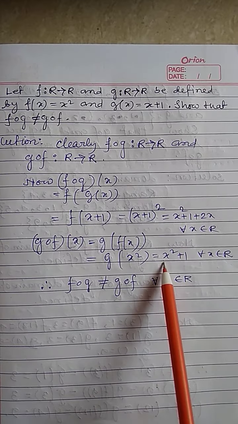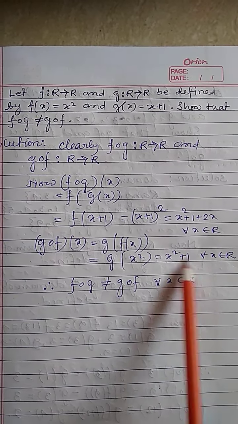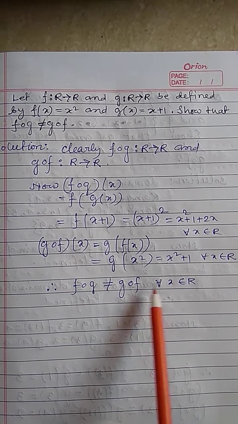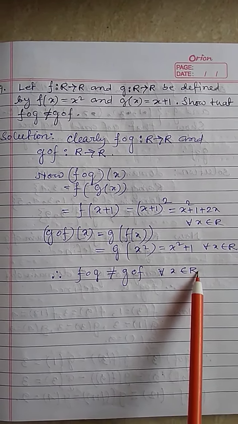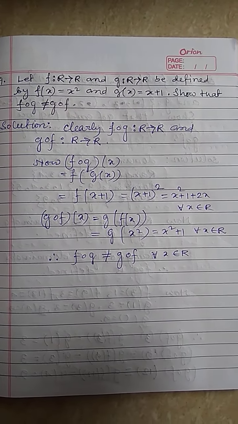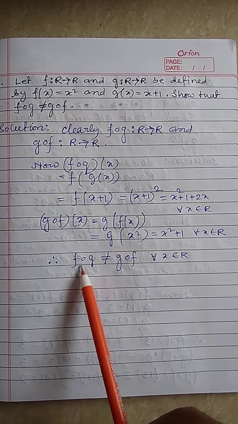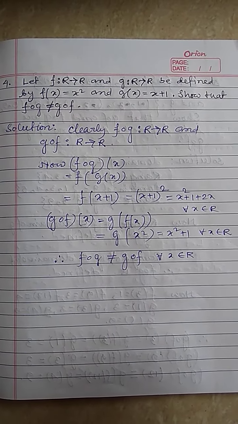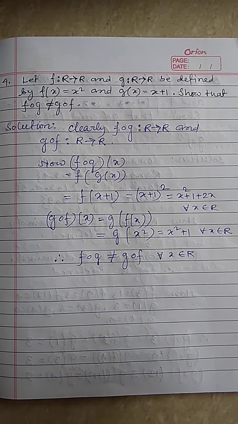Clearly, this and these are different, so we can write FOG is not equal to GOF for all x belongs to R. From these two examples, we can conclude that FOG and GOF are not equal in general. They may be equal, they may not be equal.